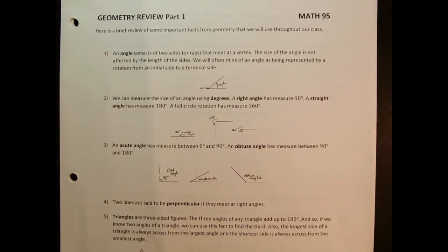Before we start talking about trigonometry and the trigonometric functions, I want to take a few minutes to review some basic concepts from geometry. This Geometry Review Part 1 handout is posted as a PDF in Canvas. If you'd rather just read it over on your own, that's fine. Then you don't need to watch this video. And I hope all these ideas should be a review for you, just reminding you of things from lower level math courses.